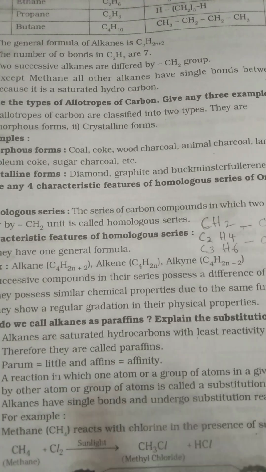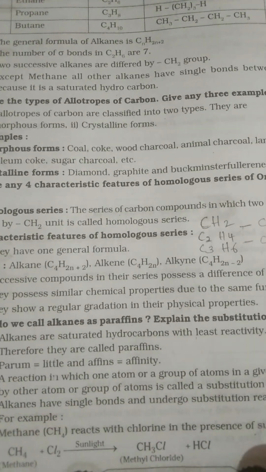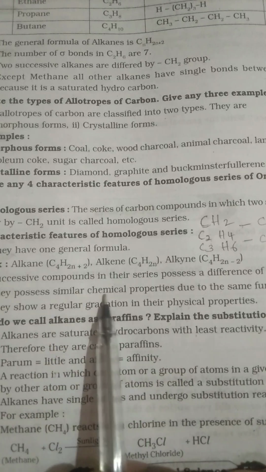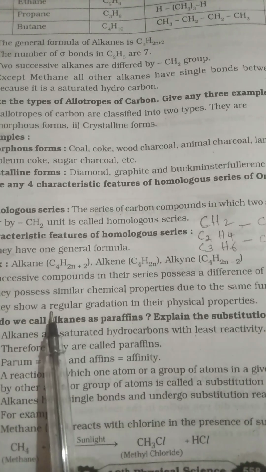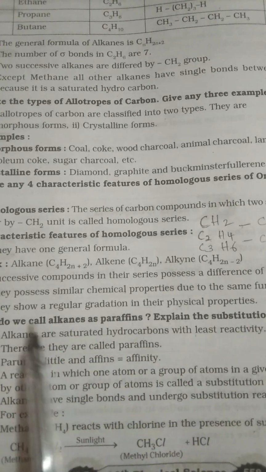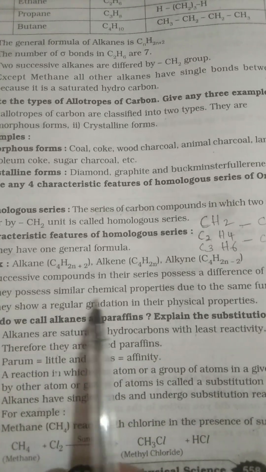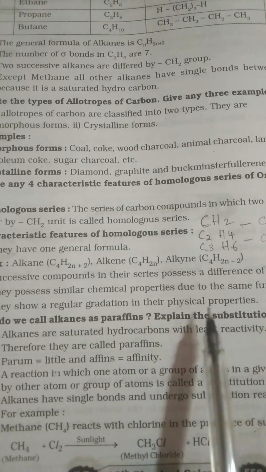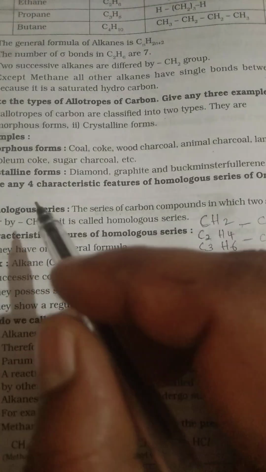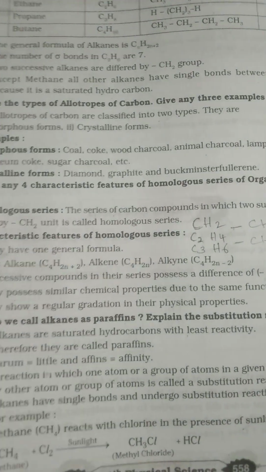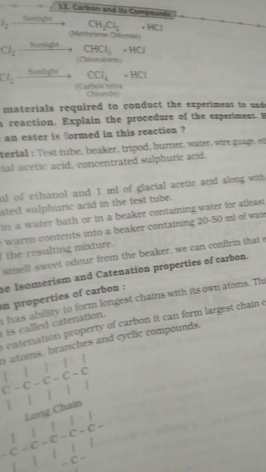Now the fourth point, they show a regular gradation in their physical properties, whereas their chemical properties are similar because of the same functional group. Clear? These are the two most important questions from this chapter, carbon and its compounds.